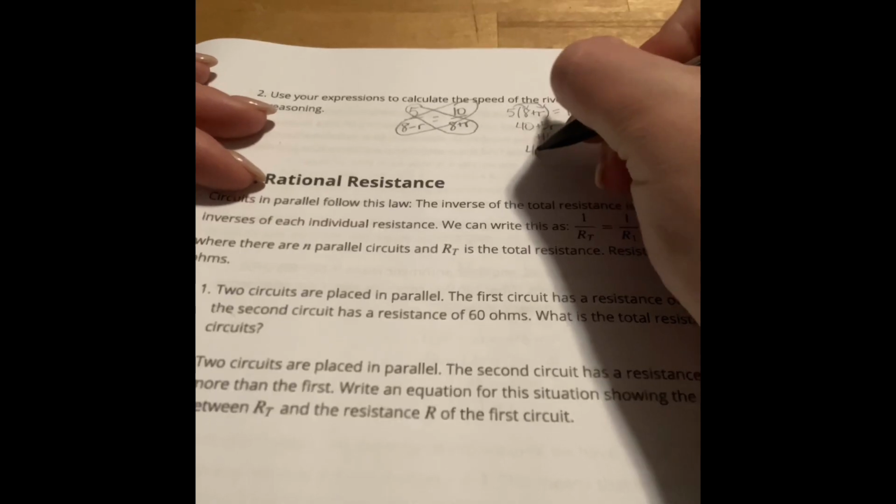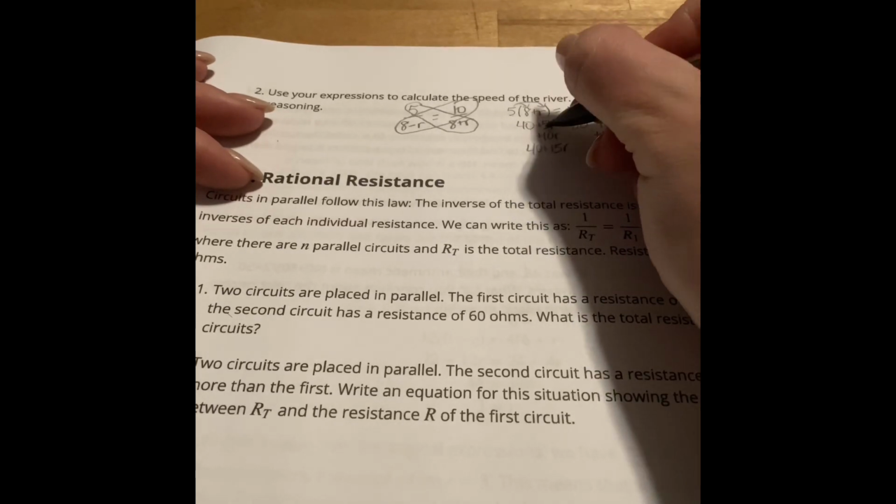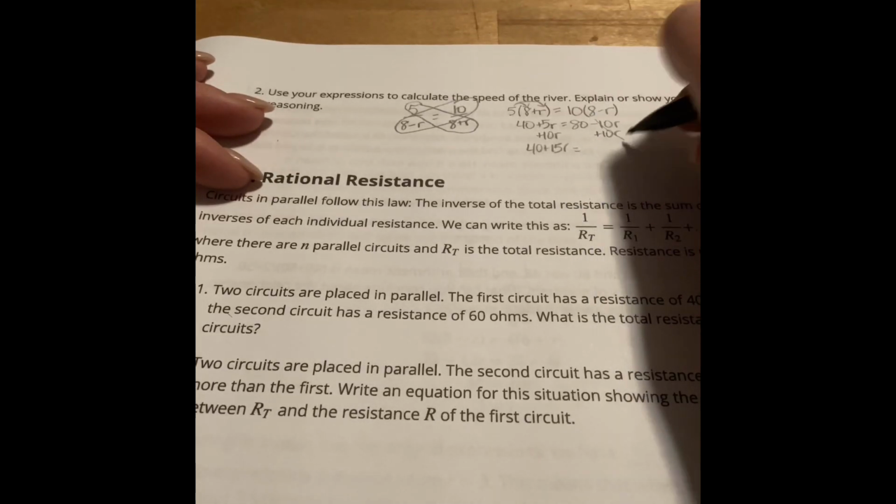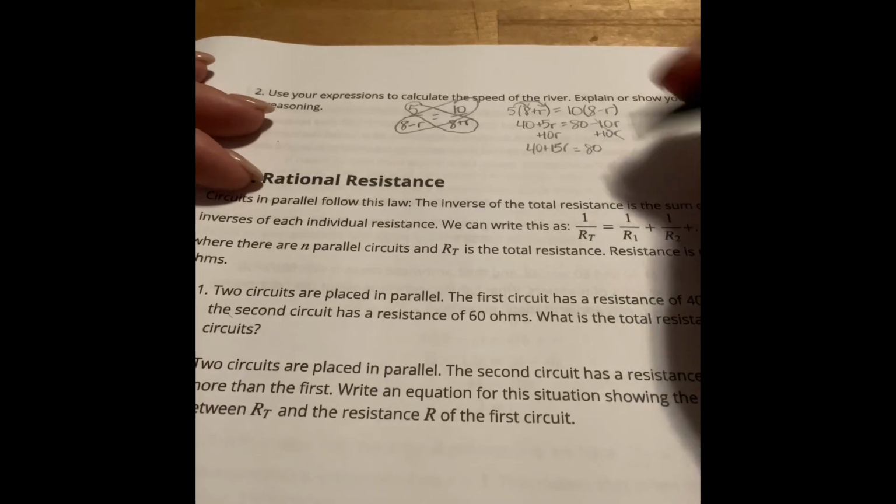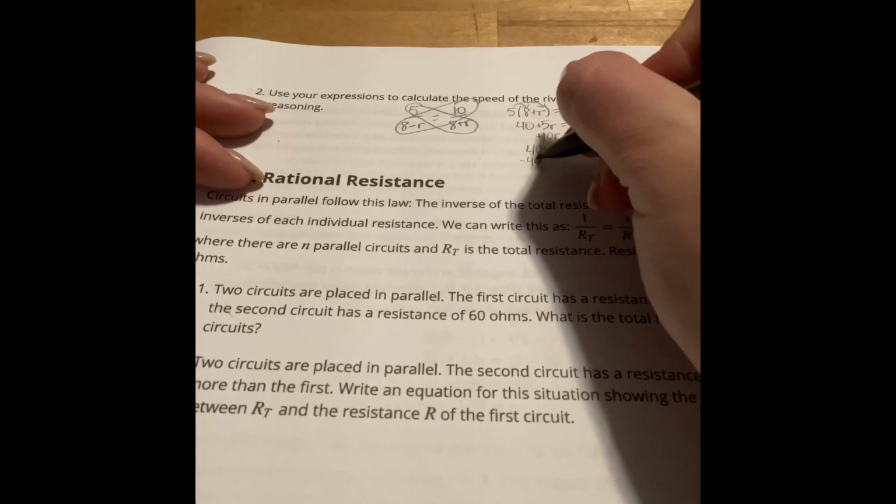So I'm going to end up with 40 plus 15r because of this 5 plus 10. This 10 cancels, so I'm just left with 80. Now I'm going to move my constant over to the other side.